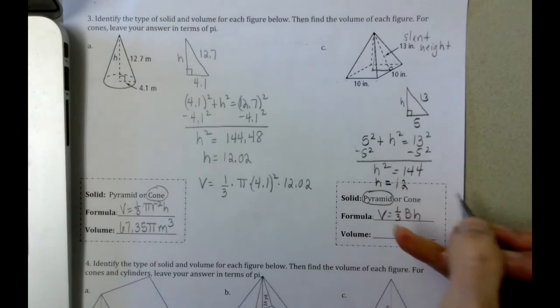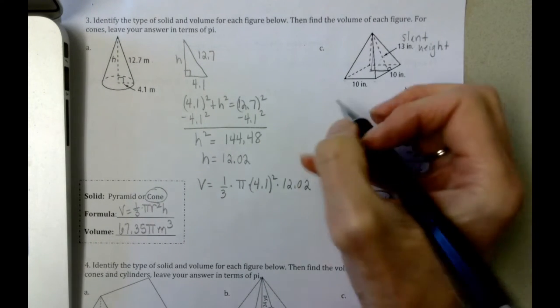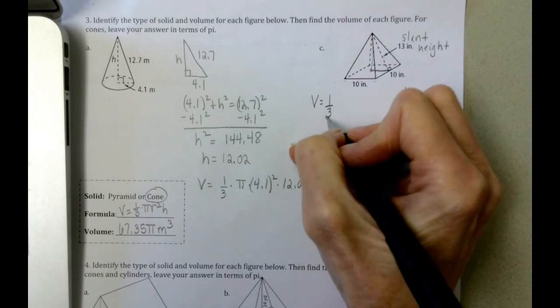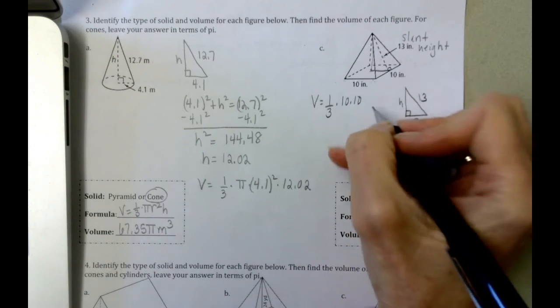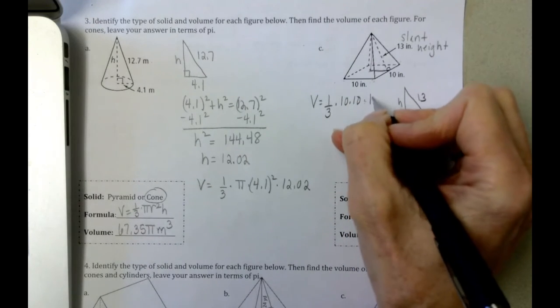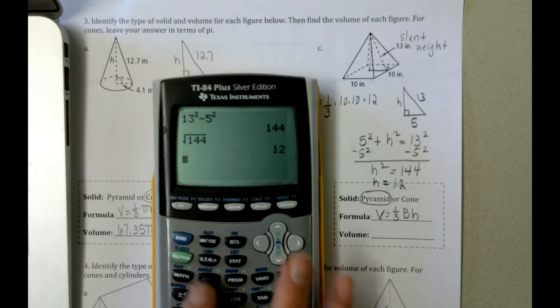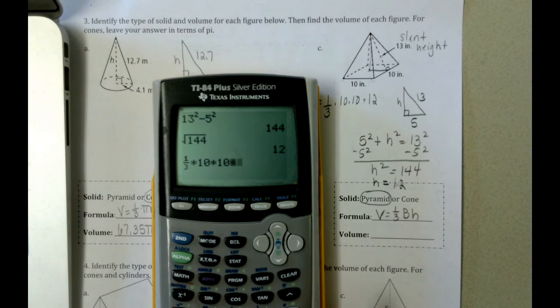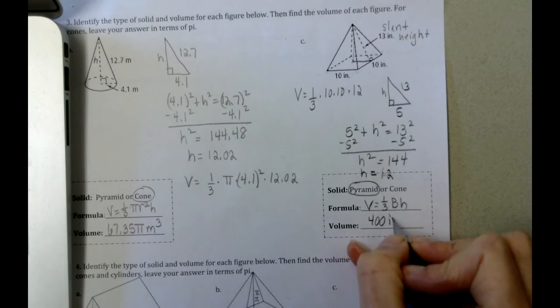So the height of our figure here is 12, and now we can find the volume of the pyramid, because it's going to be 1/3 times 10 times 10, area of the base, times the height. That's our 12 that we just found. So once again, we pull up our calculator, and we've got 1/3 times 10 times 10 times 12, and we get 400, and it's cubic inches.